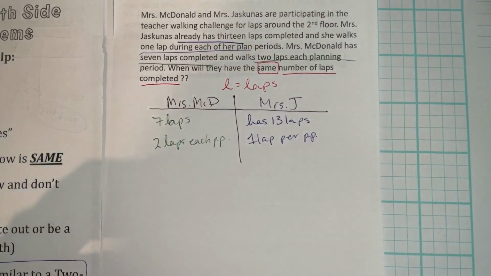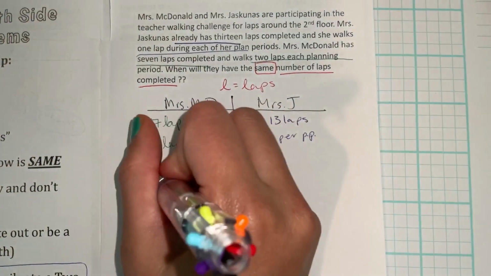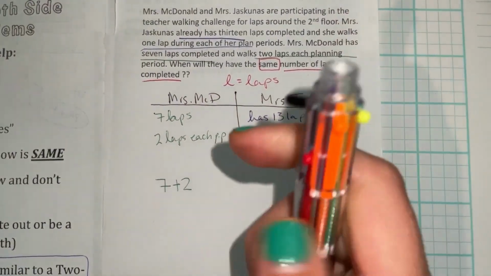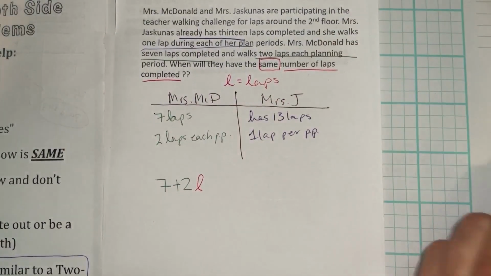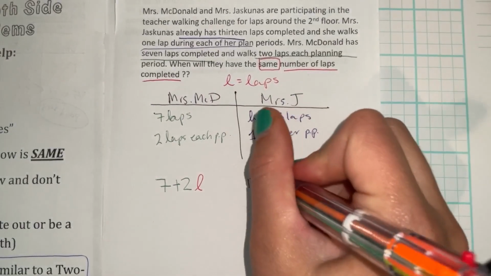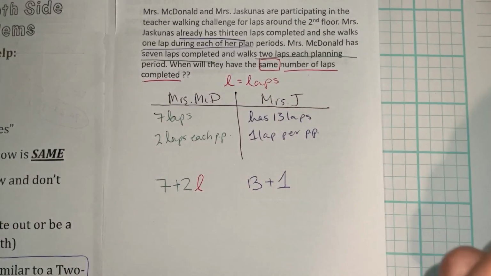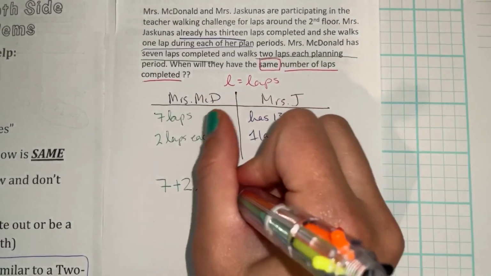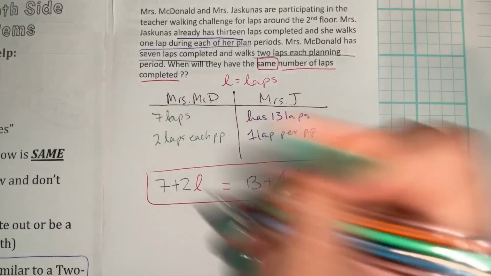So I'm going to logically write this out. She's going to have 7 plus 2L because she's increasing the amount of laps she does. So this is Miss McDonald's. Miss J's is going to be 13 plus 1L. And we're asking about when they are the same, so that is where my equal sign goes, and done.